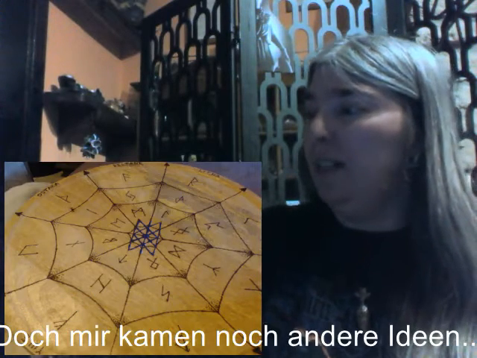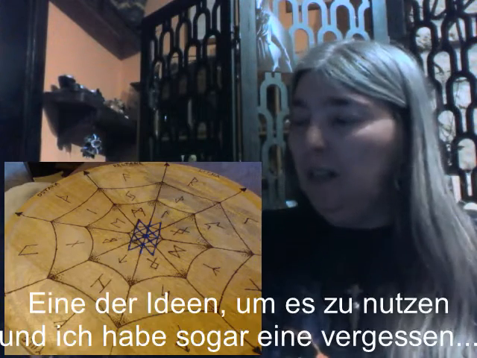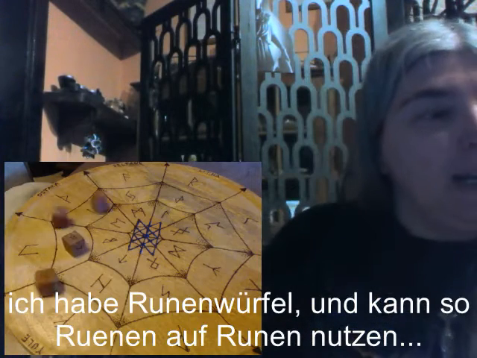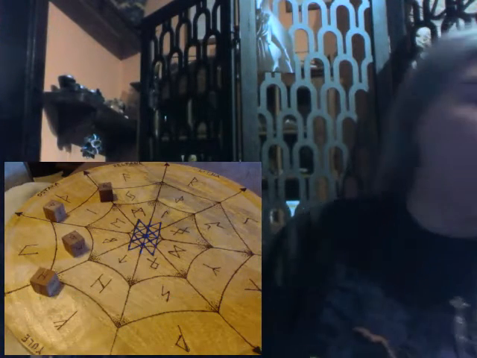One of the ideas that I was using, and I actually forgot one, is that I have the runes on dice. So I can use runes on runes to find out what runes lie close to something.